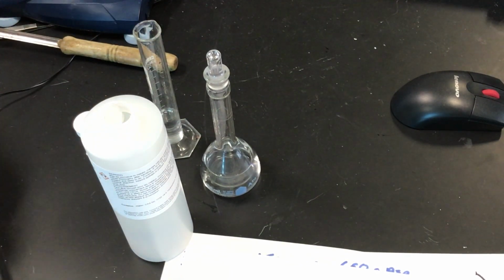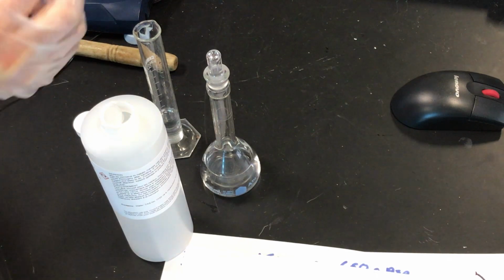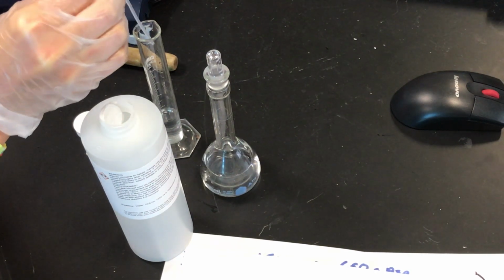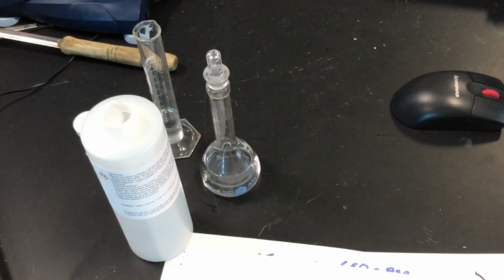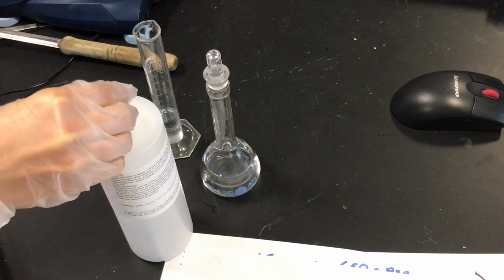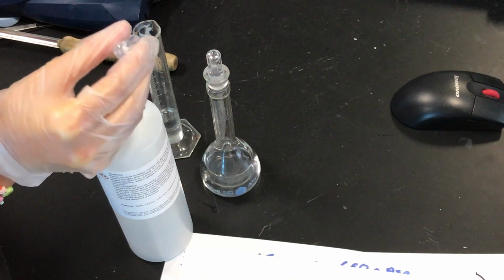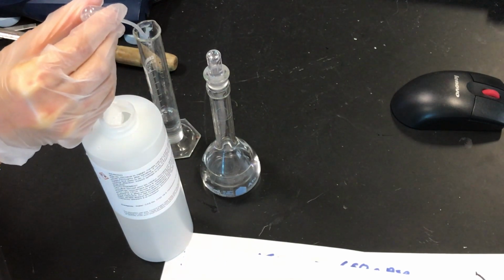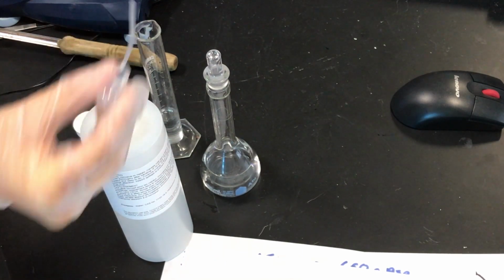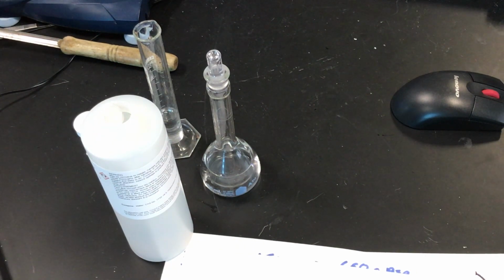Okay, making solutions is very, very methodical. The whole lab depends upon how well you make your solutions.